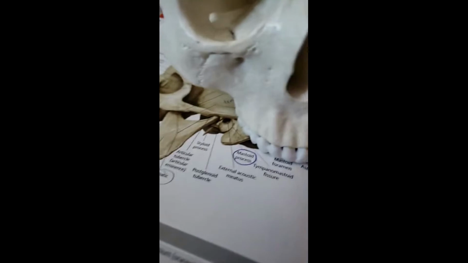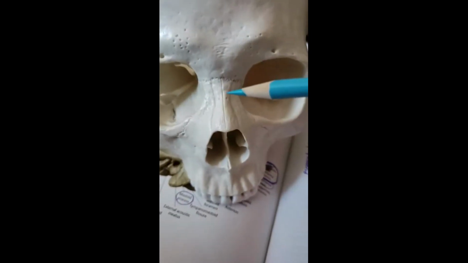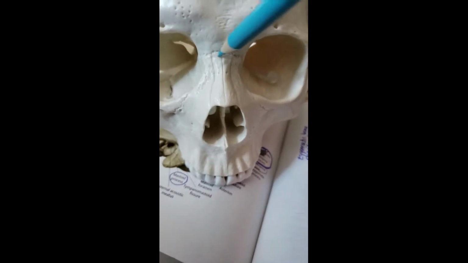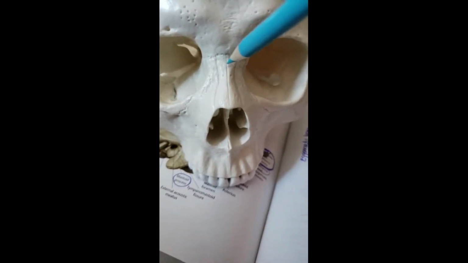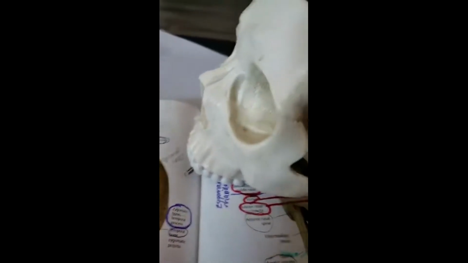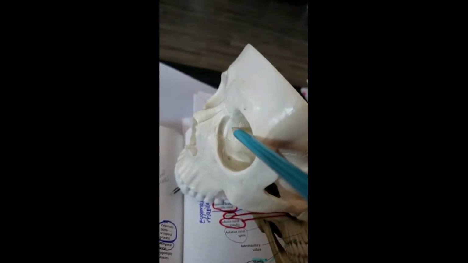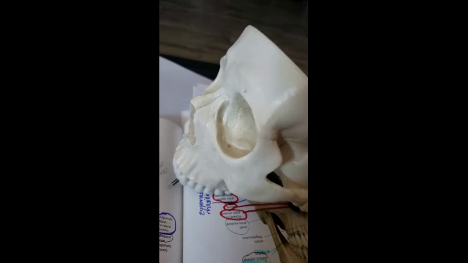Okay, so next up are nasal bones. Nasal bones, these two right here. Nasal bones, nasal bones. I think it's better to see on this side. Lacrimal bone right here. Inferior nasal concha.